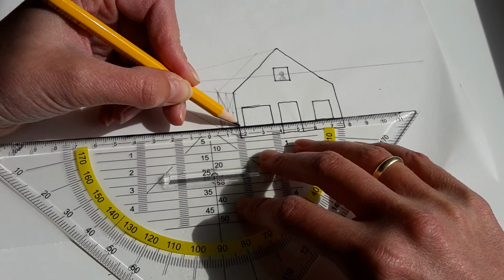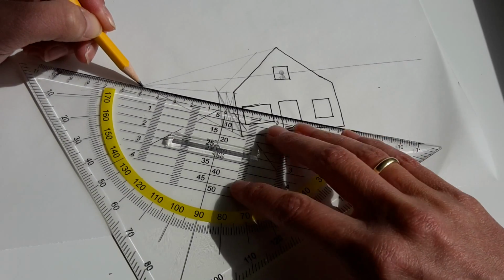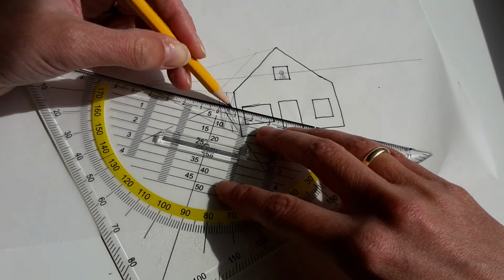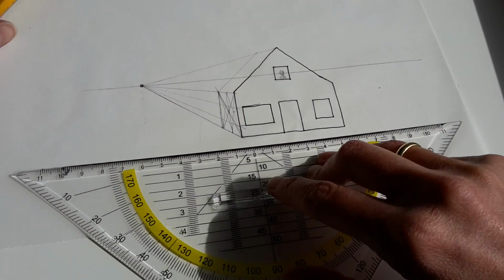They can be complicated, all those lines. It takes some concentration and focus.